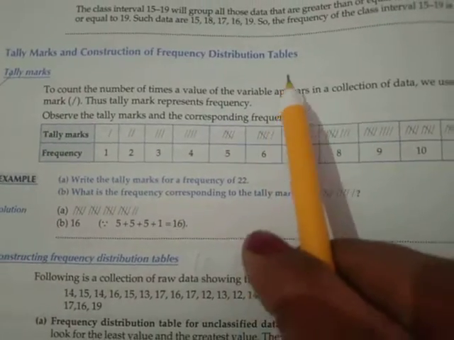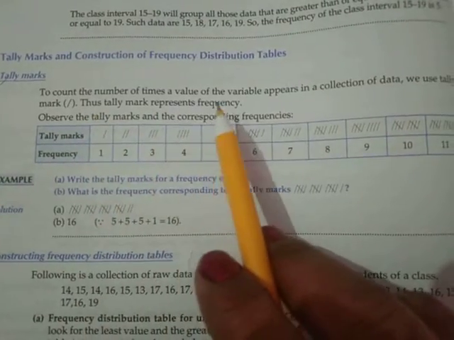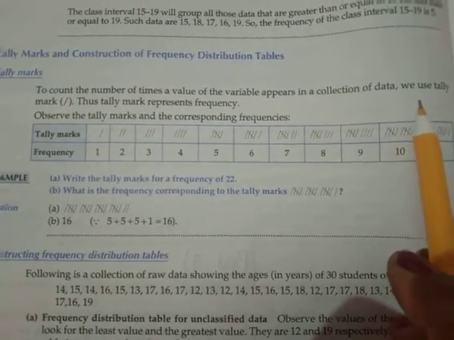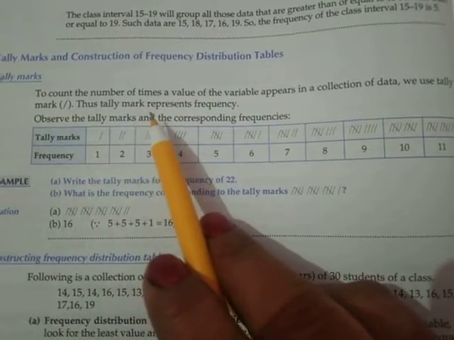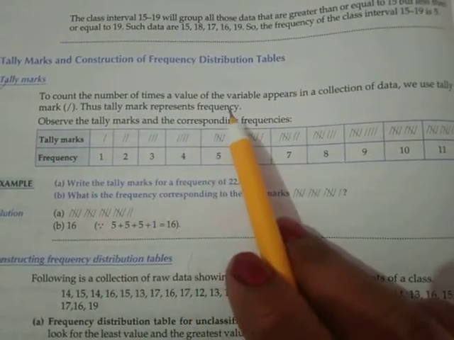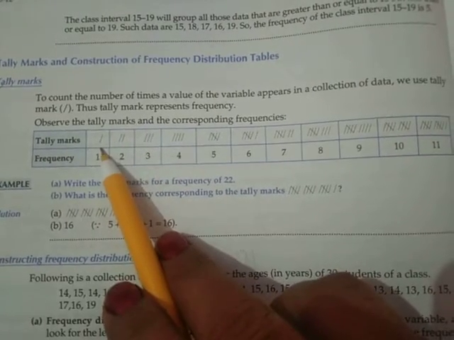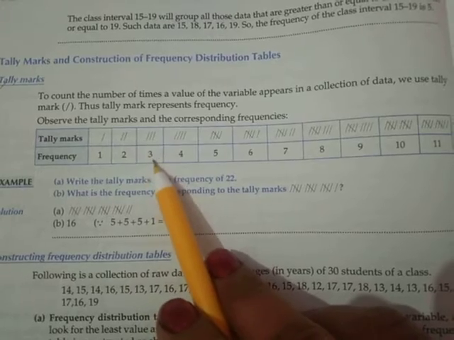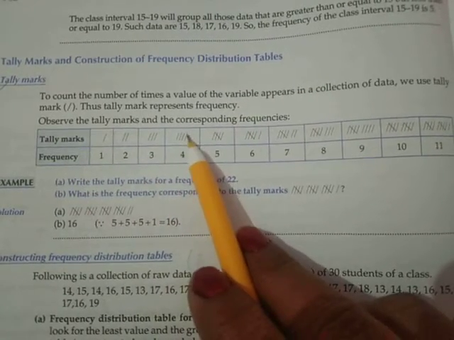Now next topic is tally marks and construction of frequency distribution table. Tally marks: to count the number of times a value of the variable appears in a collection of data, we use tally, like this slanting line. Thus tally marks represent frequency. For example, if the frequency is 1, there is only one slanting line. If the frequency is 2, 2 slanting lines. Frequency is 3, 3 slanting lines. Frequency is 4, 4 slanting lines.